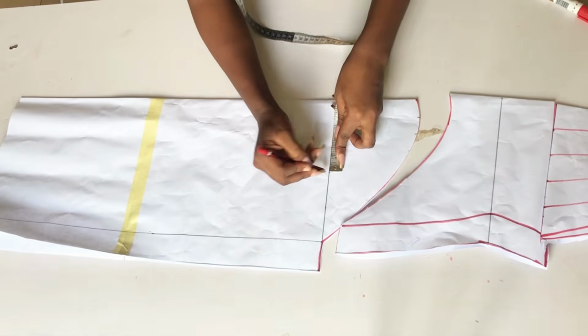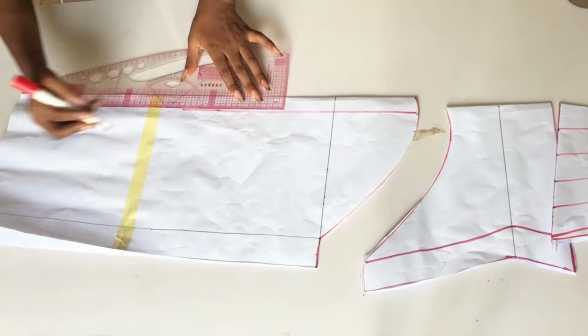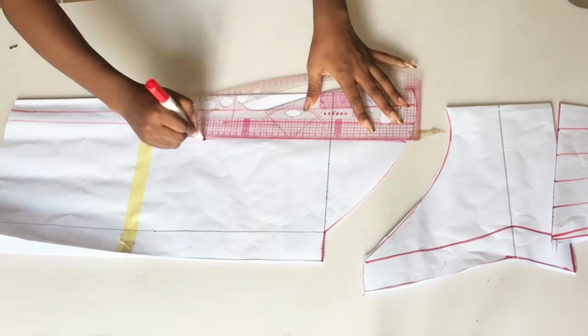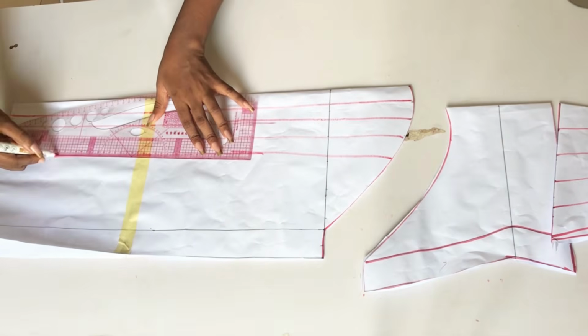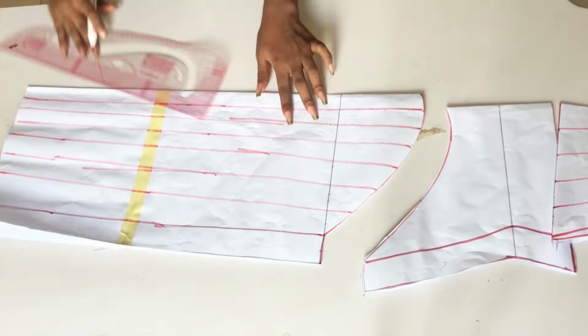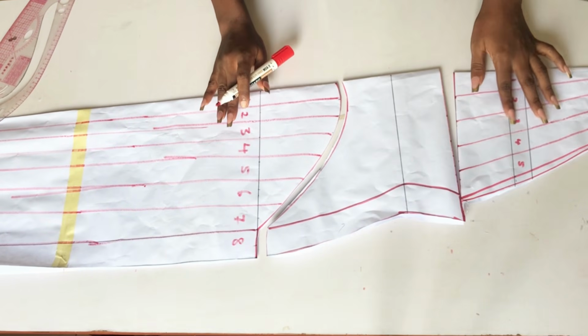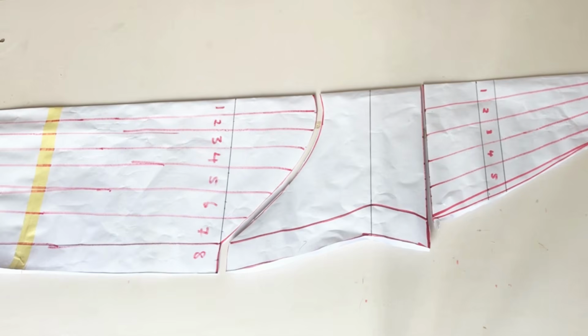After cutting, this is what I have. So on the base, I'm going to also do the slash and spread method. I marked 0.5 inches apart and I'm connecting all the way to the length of this pattern paper. So you can do this or you can cut out your fabric and pleat it on the down part of the dress.